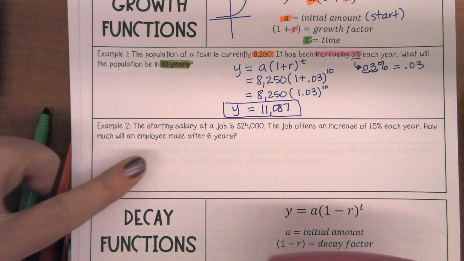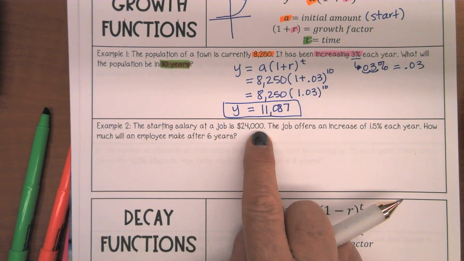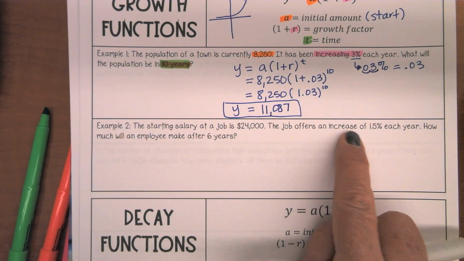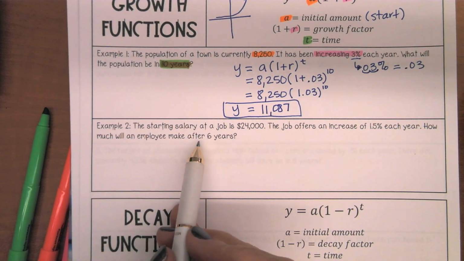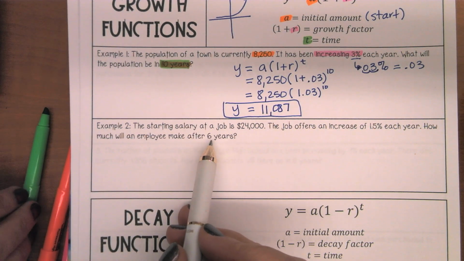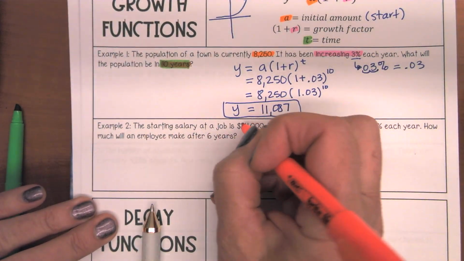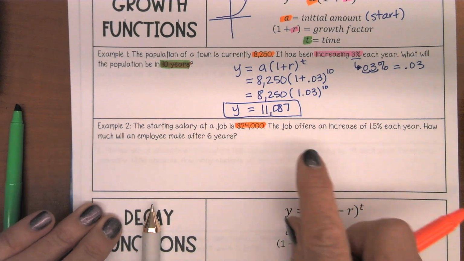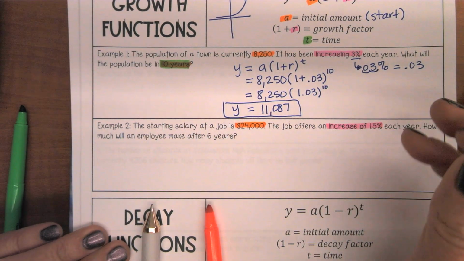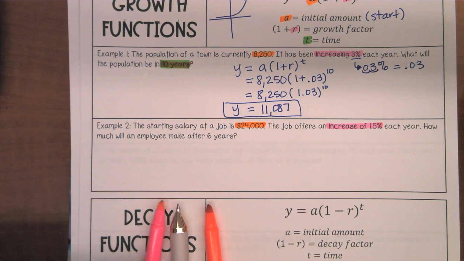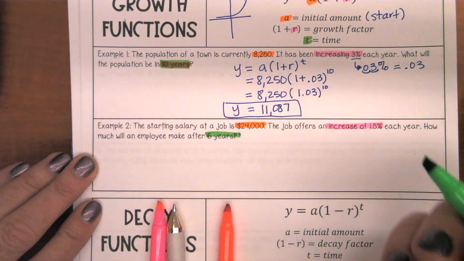Okay, let's try the second one. The starting salary at a job is $24,000. The job offers an increase of 1.5% each year. How much will an employee make after 6 years? Okay, let's see. We're talking about money, how much money we're making. Notice that our starting value is $24,000. The job offers an increase of 1.5%. Increase means it's going up. And then finally, we want to know how much the employee will make after 6 years.